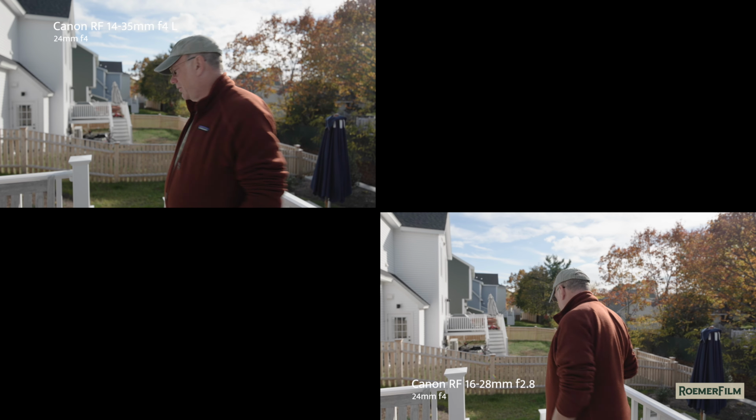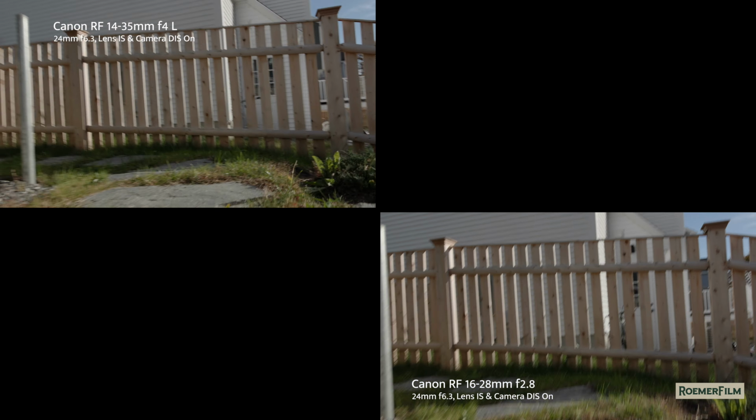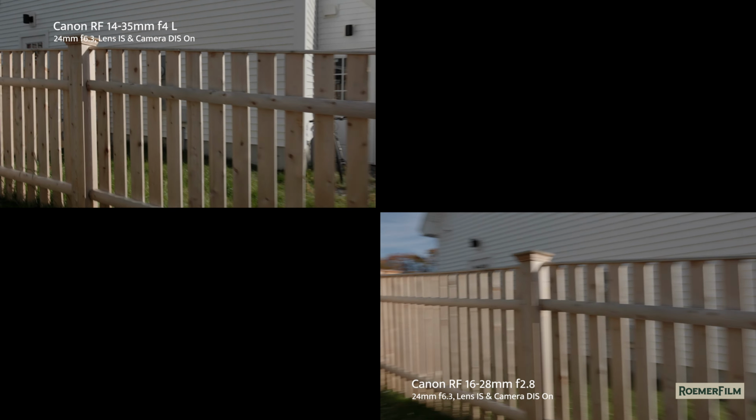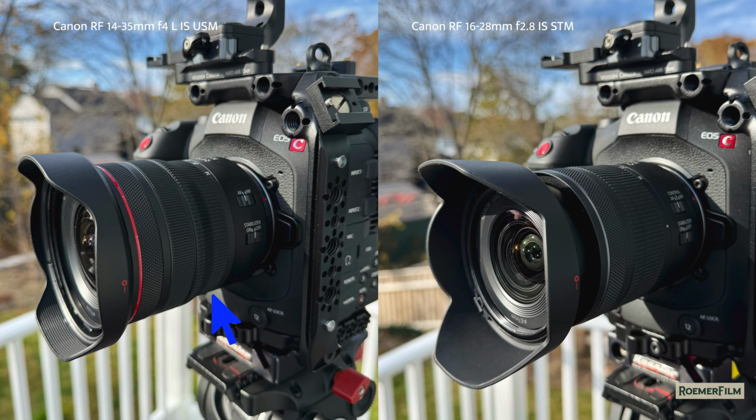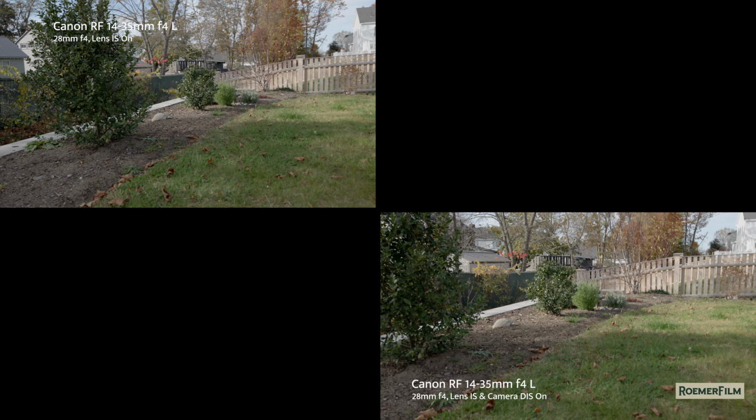Looking at these tests, I do find the stabilization on the 14-35 to be a bit smoother than that of the 16-28. To sum up, we are seeing a difference between these two lenses when it comes to focus breathing, flare, and motion. And it should be noted that there are physical differences. The 14-35 has both a zoom ring, a focus ring, and the accessory ring. The 16-28 only has a zoom ring and an accessory ring. Plus, the build quality of the 14-35 is what befits an L quality lens from Canon.